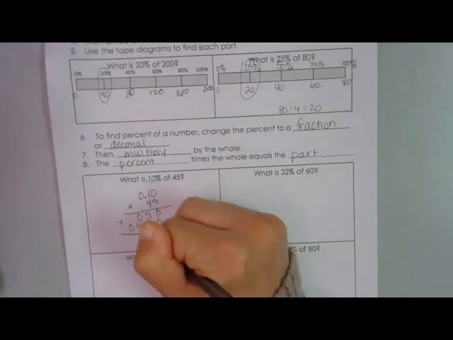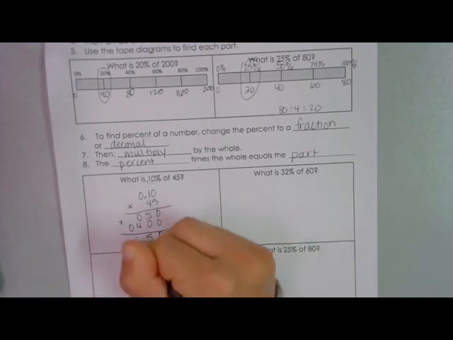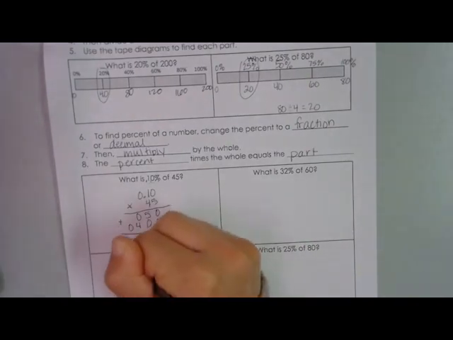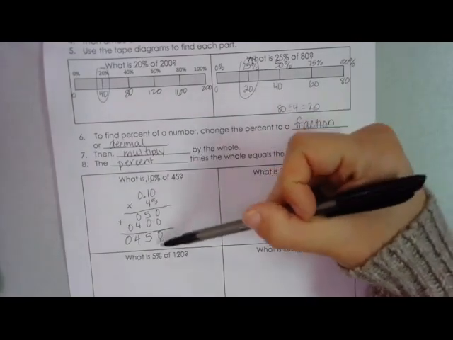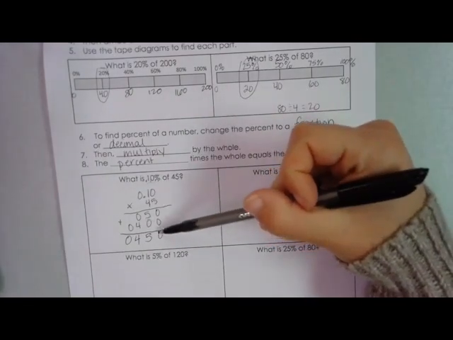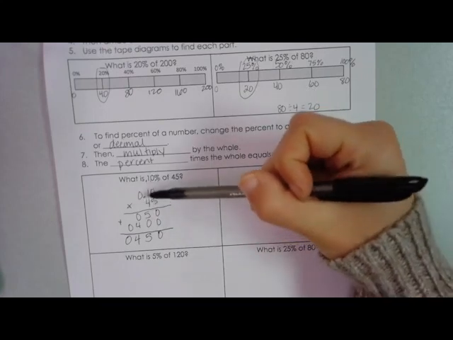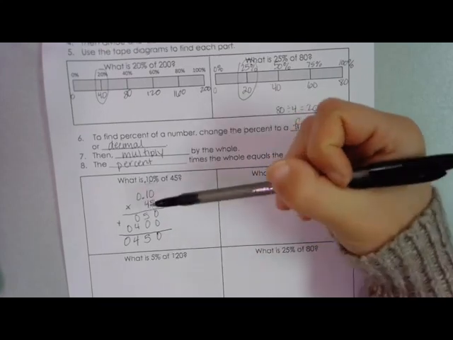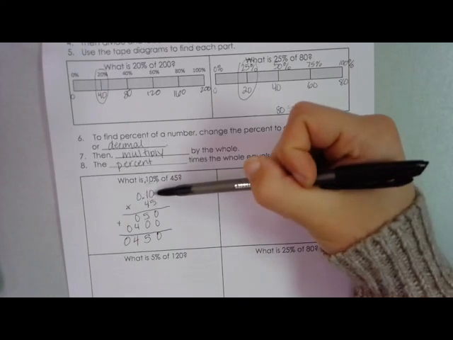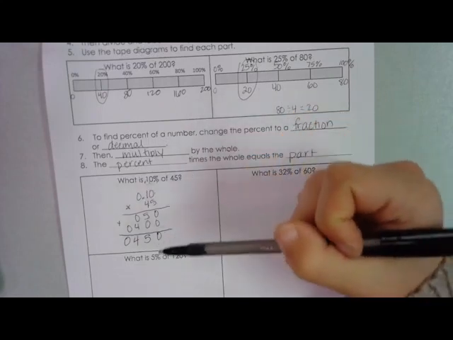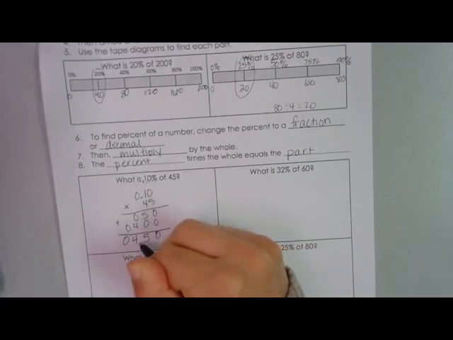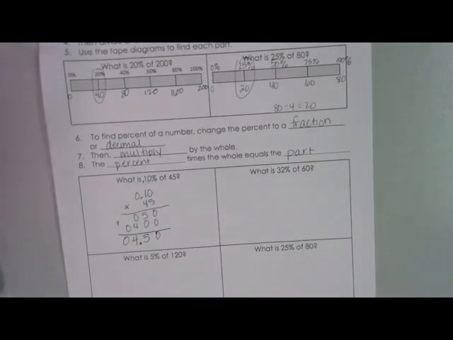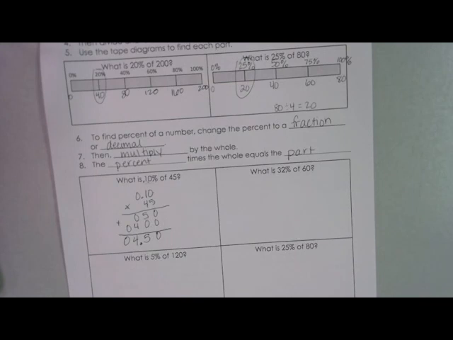And then I add 0, 5, 4, and 0. Okay, now I need to think, where should I put my decimal in my answer? Keep in mind, when we multiply decimals, we have to count how many digits are behind my decimal in my problem. I have 2 digits behind my decimal, so I need 2 digits behind my decimal in my answer. 1, 2. So 10% of 45 is 4 5/10, or 4 1/2.